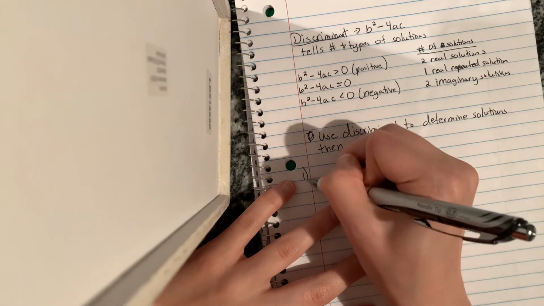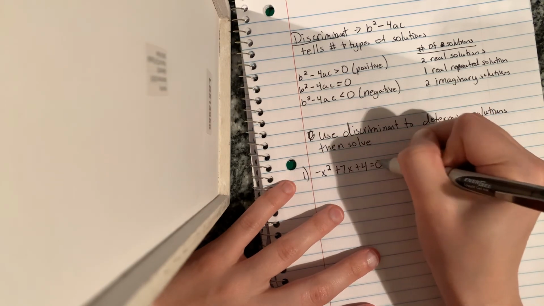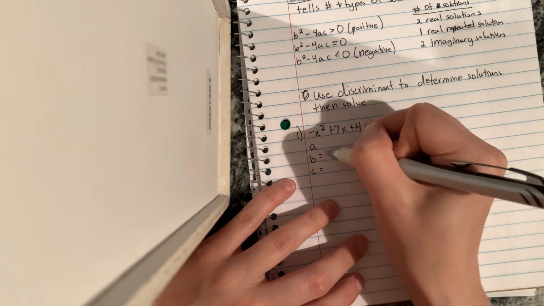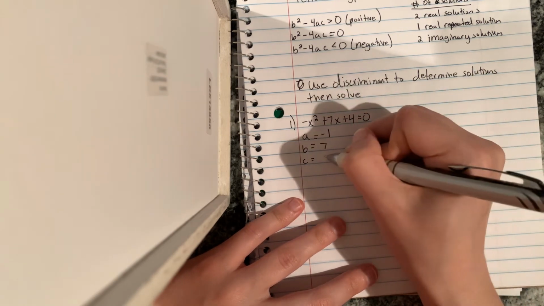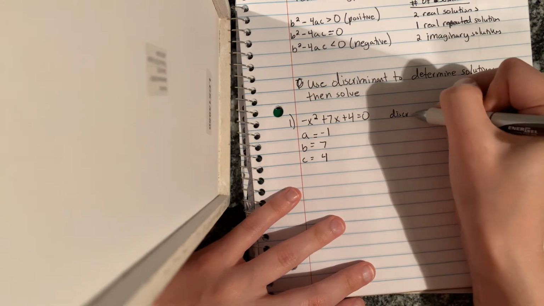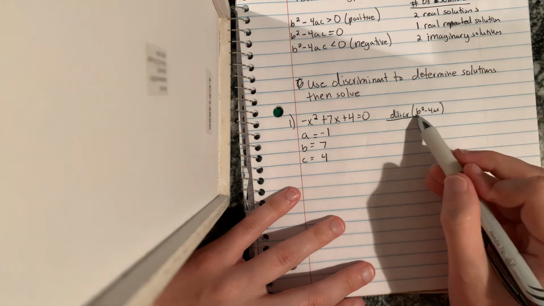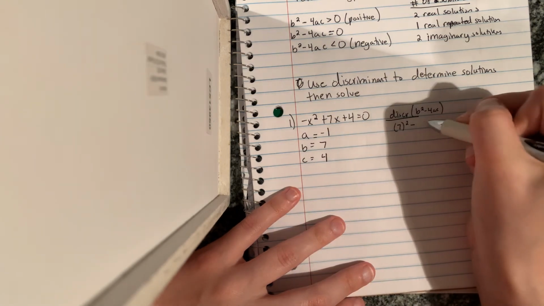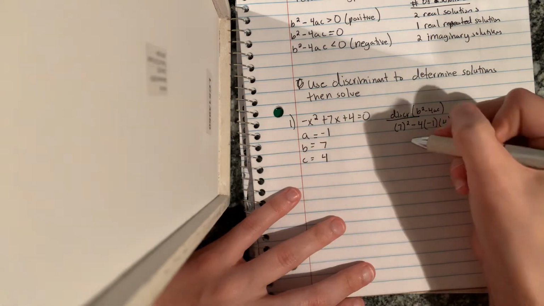So first they'll give us one like this. They'll say negative x squared plus 7x plus 4 equals 0. You can do the same kind of thing. You want to label out what A, B, and C are. In this case, A is going to be -1, B is going to be 7, and C is going to be 4. For these, we're finding the discriminant first, which is that b squared minus 4ac. So you're just plugging into this part of the formula first. We have b as 7, so we're going to do 7 squared minus 4 times a, which is negative 1, times c, which is 4. Okay, giving us this is 49.